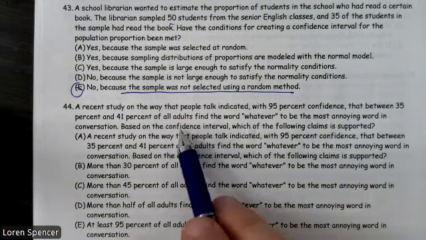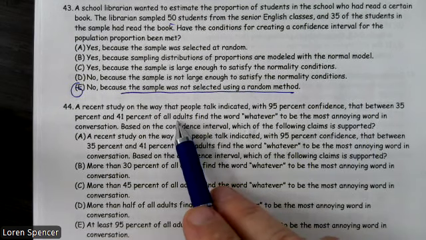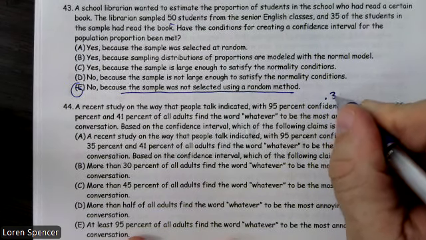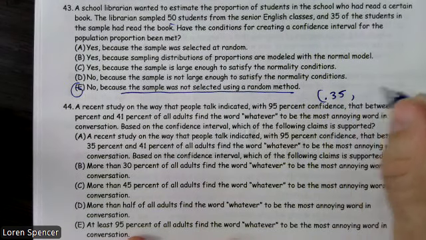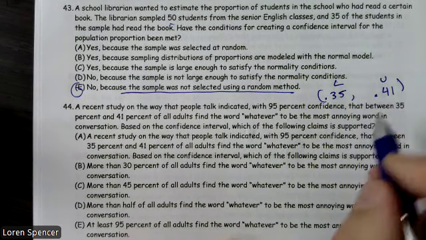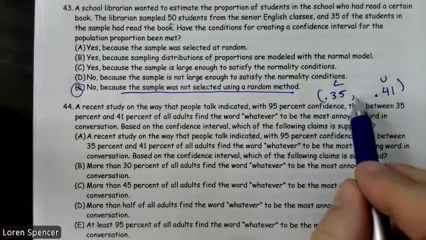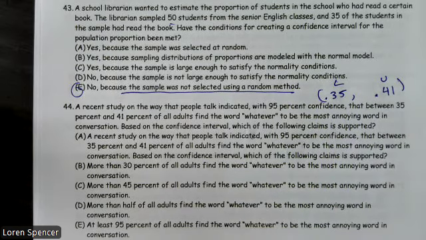That between 35 and 41%. So let's make that interval. We have a lower bound of 0.35. We have an upper bound of 0.41. So there's my lower, this is my upper. And with that said, we know where the middle is because we can average the two.